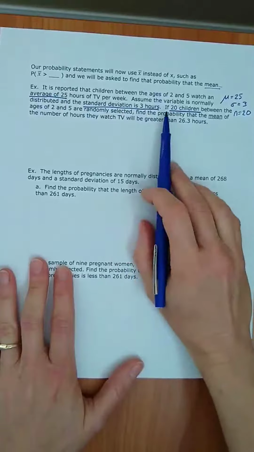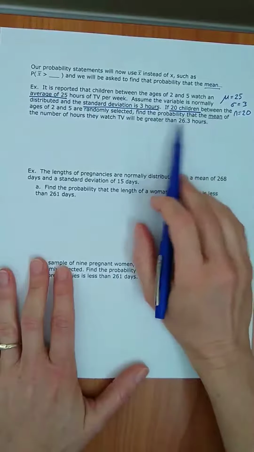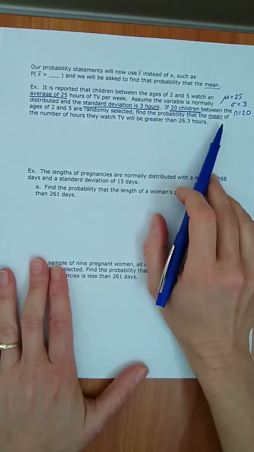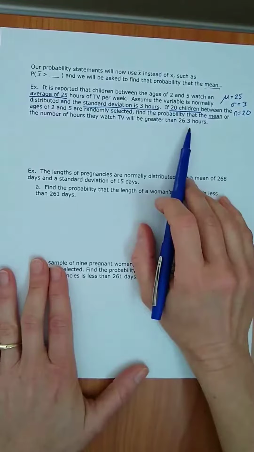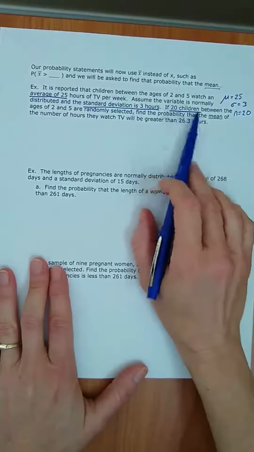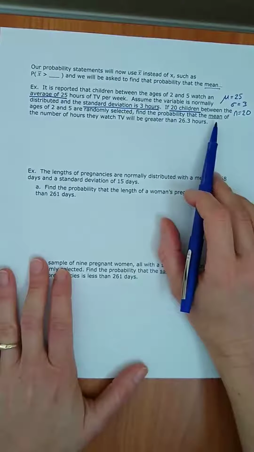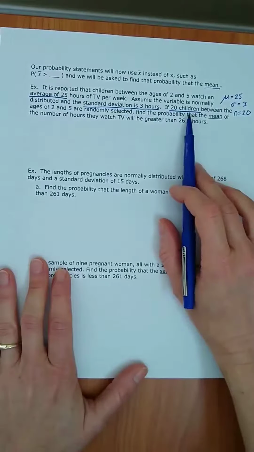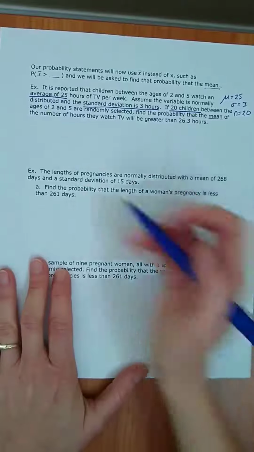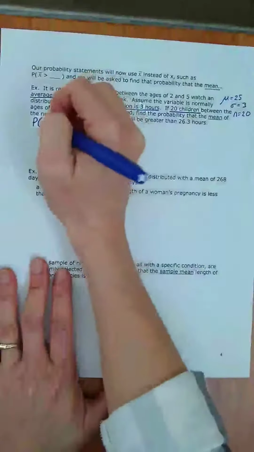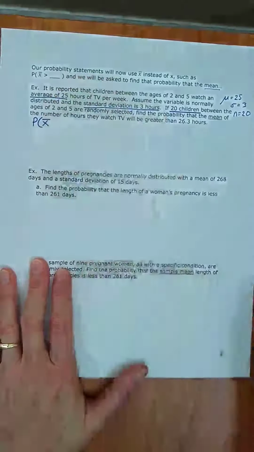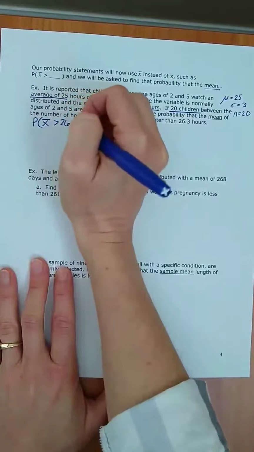They don't say, if you pick one child, what's the probability that he or she watches more than 26.3 hours? They're saying, if you pick this whole group, what's the probability that the average for this group or sample is greater than this? So this is looking for the probability that the average that these 20 little kids watch TV is greater than 26.3 hours.